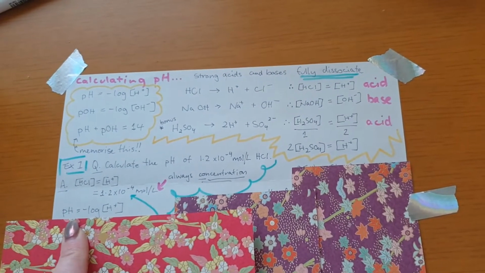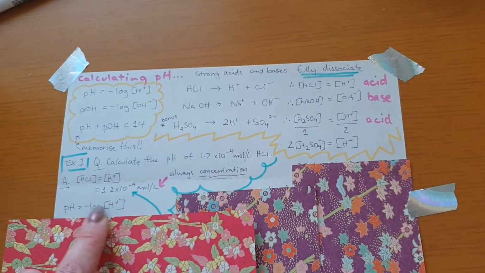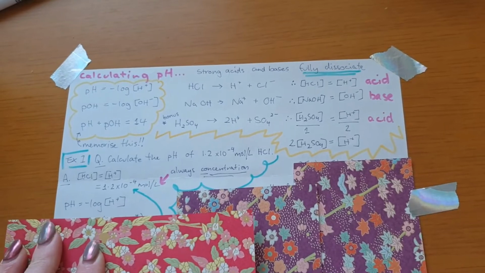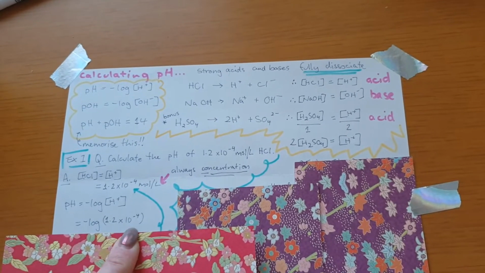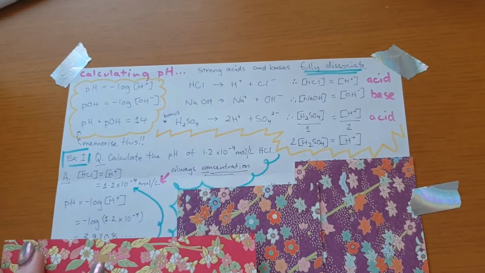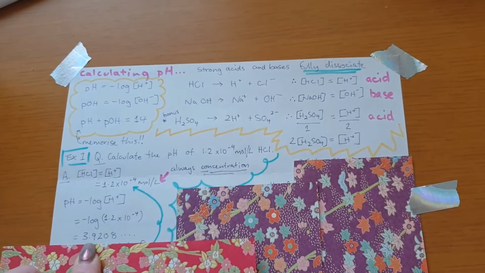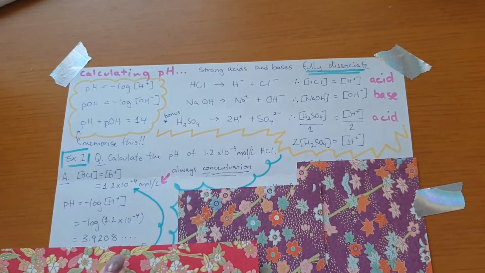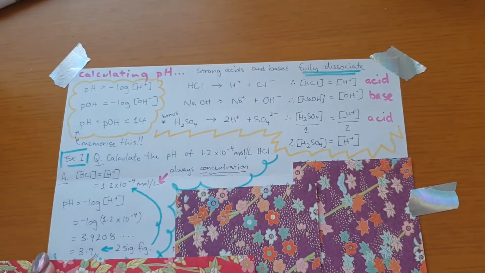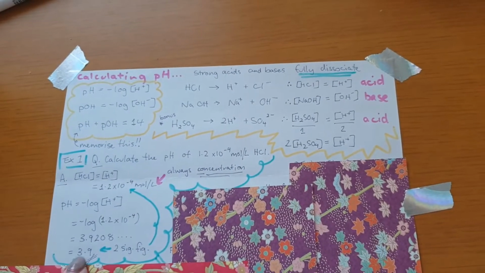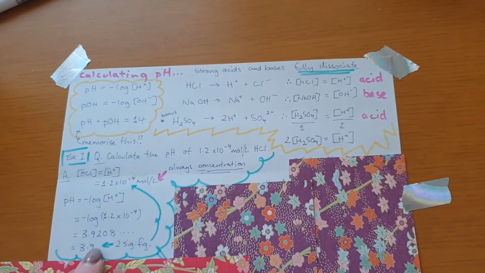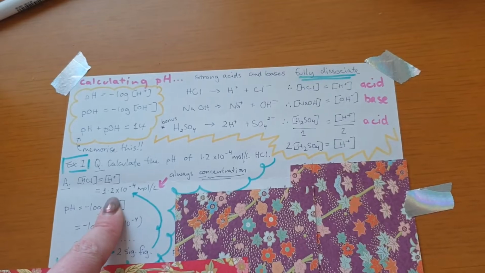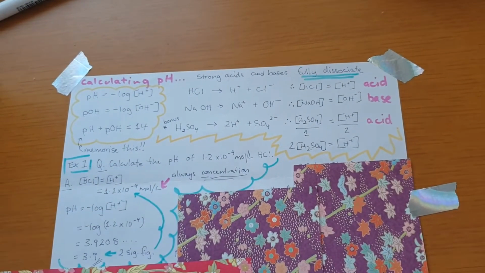So we can use our formula, pH equals minus the log of the concentration of H+. We put in our information from the question, our concentration, and put that in the calculator. Now, it's 3.9208. We got lots of numbers here, but our final answer should just be 3.9. We've got two significant figures here because the number from our question also has two significant figures.